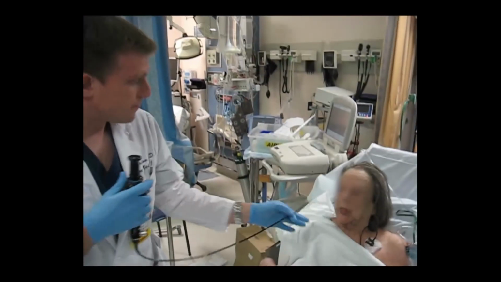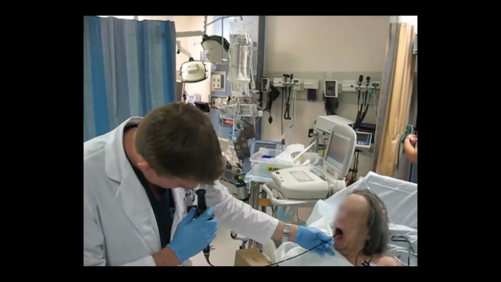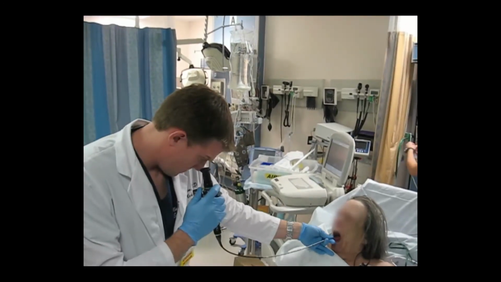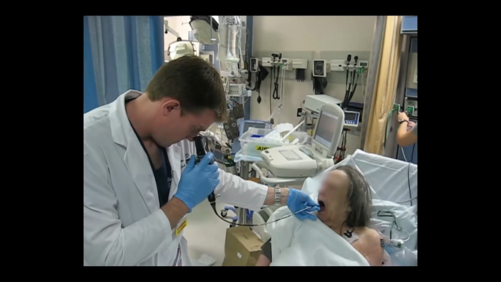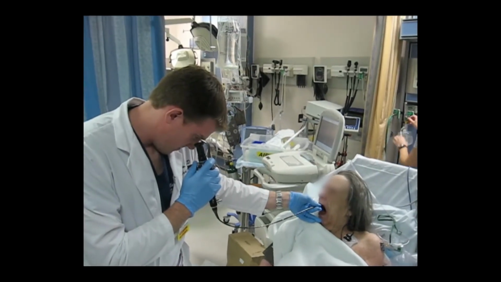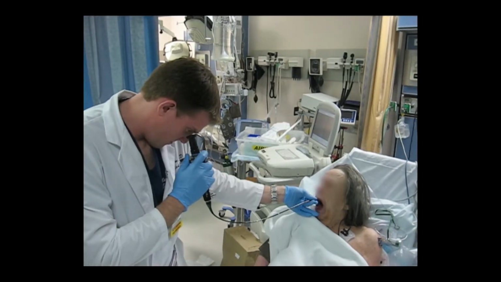I also like to evaluate these patients a little more thoroughly. So this was a patient that was in a fire. She had a little bit of a hoarse voice and some singed nasal hairs, but otherwise looked pretty good. And so we took a look more posteriorly and inferiorly down that patient's upper airway to evaluate the epiglottis and the area around the vocal cords for swelling.